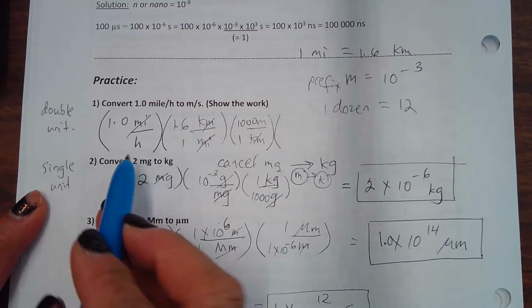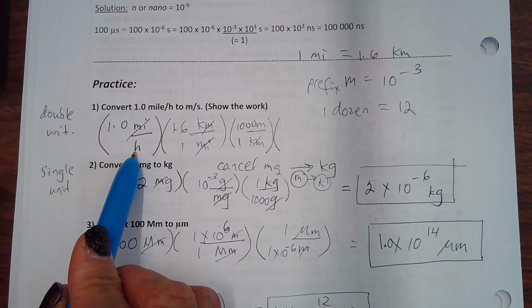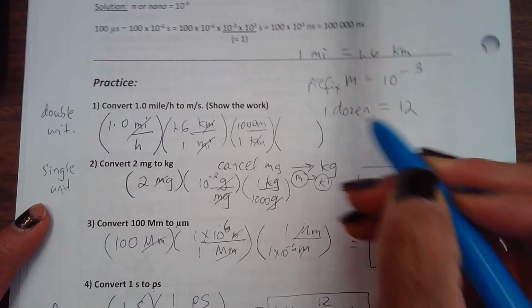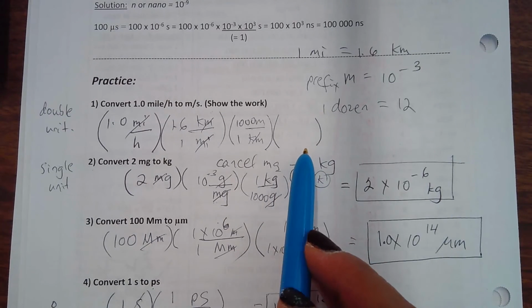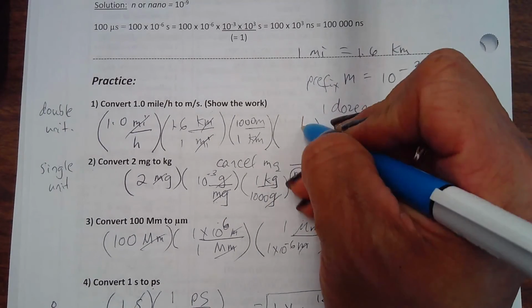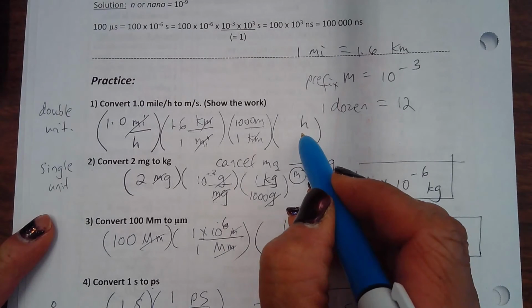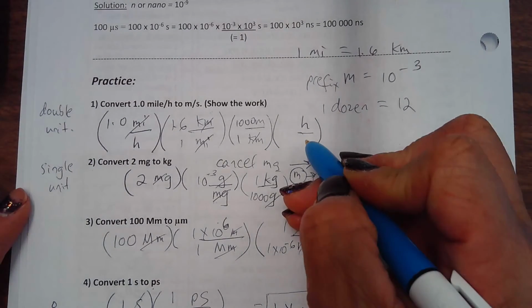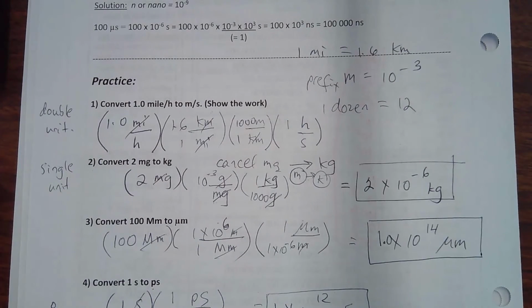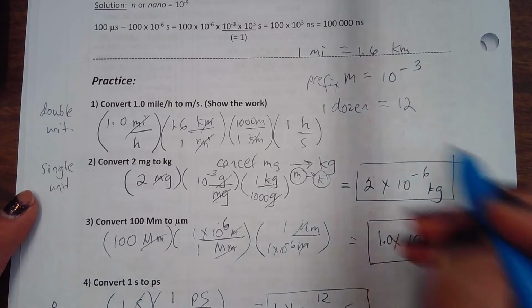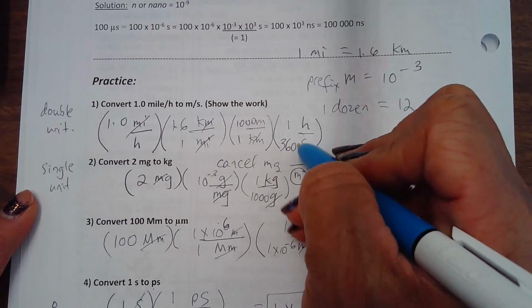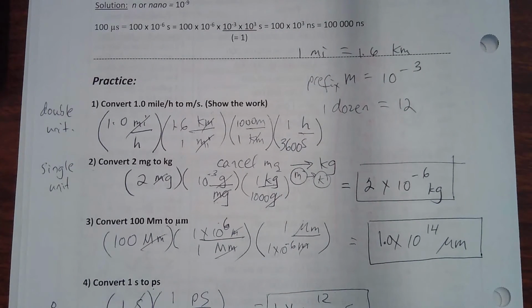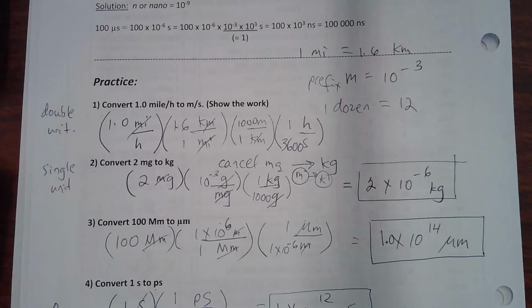But we need to go and do the hours all the way to seconds, right? So where does hour go here? Top or bottom? You want to cancel it? Yeah, because you want to go the opposite. Now you can go minutes, or can we go straight to seconds? Yeah, so what do we put here? 1 hour is how many seconds? Yeah, 3,600, because 60 minutes is 1 hour and 60 seconds is 1 minute. So 60 times 60 is 3,600, okay? So we did a little shortcut there, but I think everyone, okay?